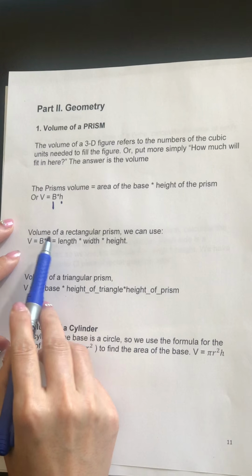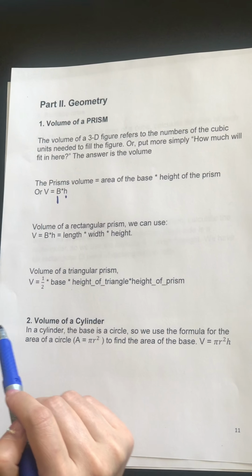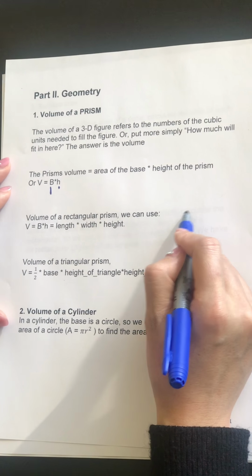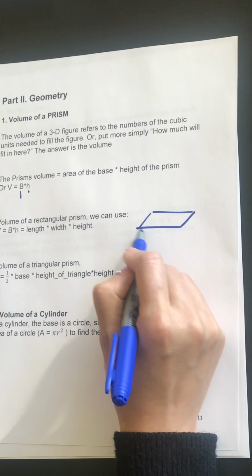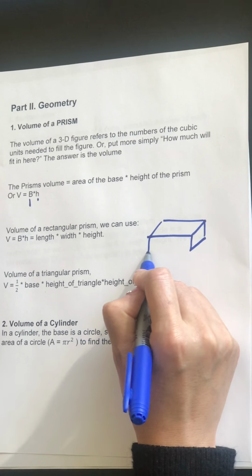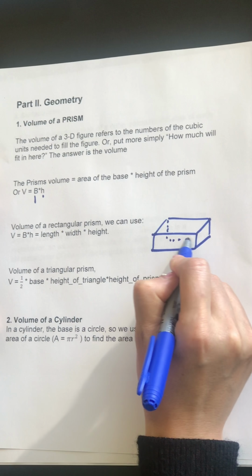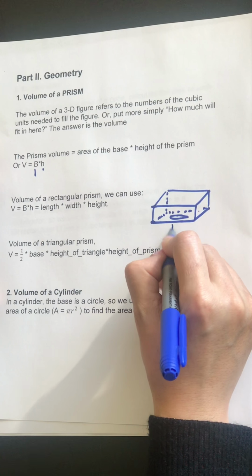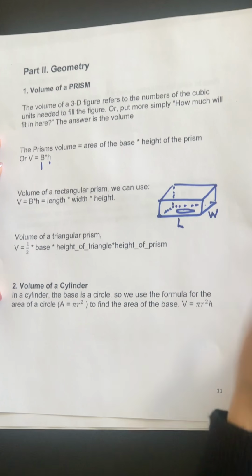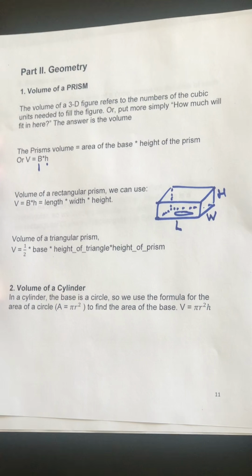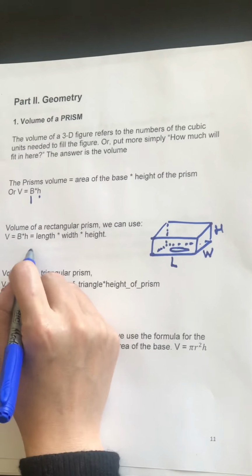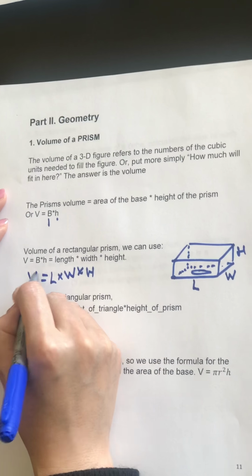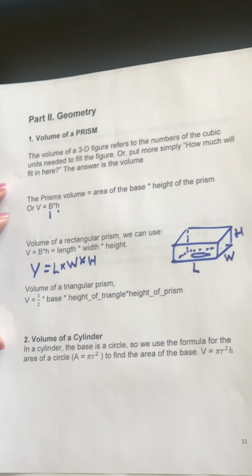For example, the volume of a rectangular prism. Let's quickly draw one. This is the base. We have length L, width W, and height H. We first find the area of the base, L multiplied by W, and then we multiply by H. That would be the volume of a rectangular prism.